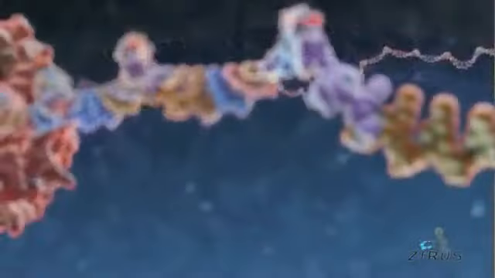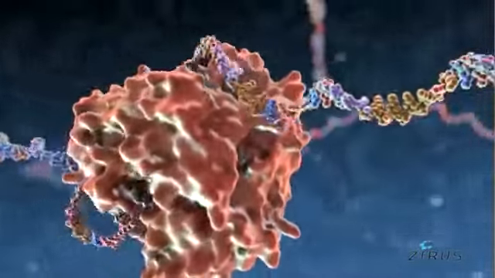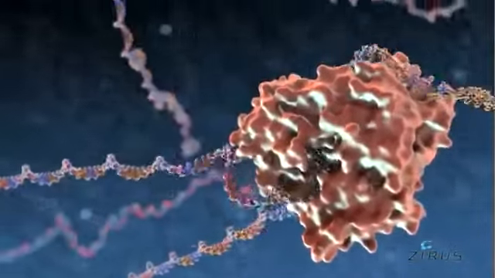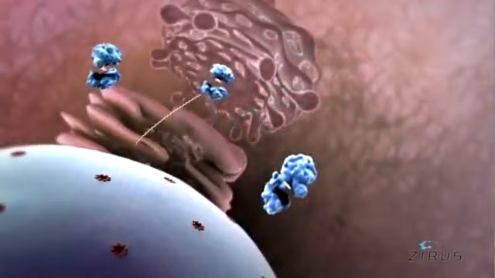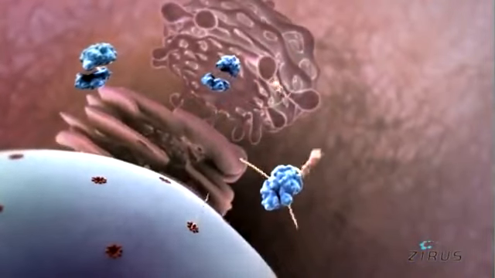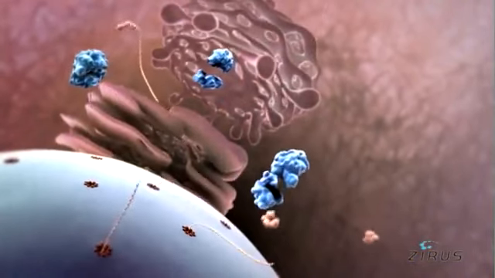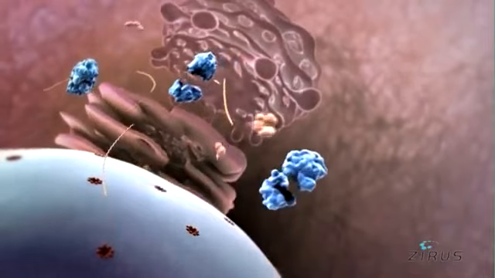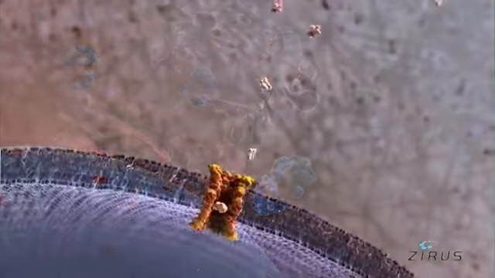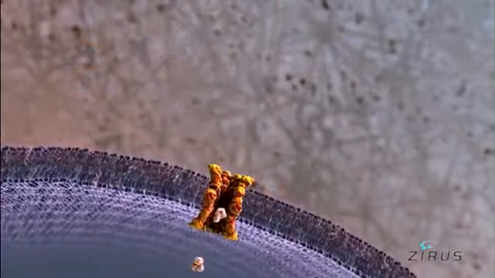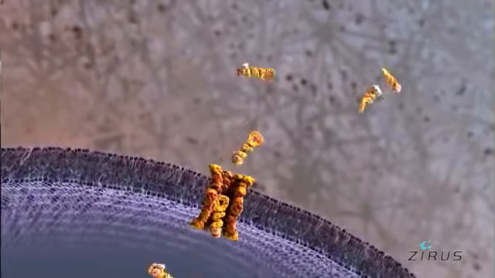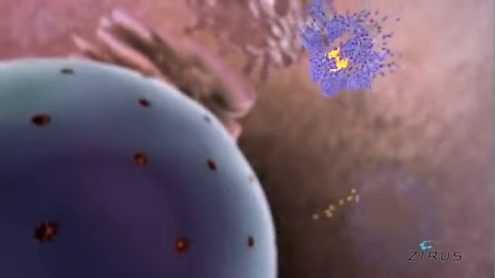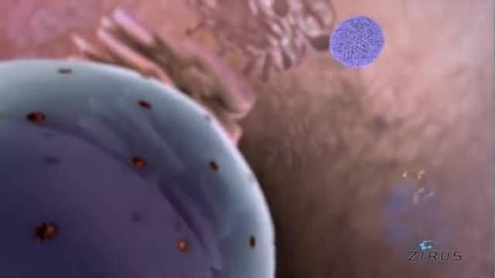Inside the nucleus, cell machinery is utilized by the virus to replicate the viral genome and make messenger RNA, mRNA. Some viral mRNA exits the nucleus to exploit cellular ribosomes to direct synthesis of viral proteins. Viral proteins go back to the nucleus to associate with viral RNA. These nucleoproteins again leave the nucleus and use cellular processes to travel to the cell surface.